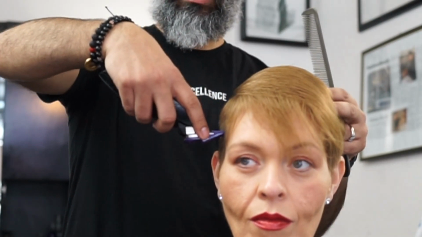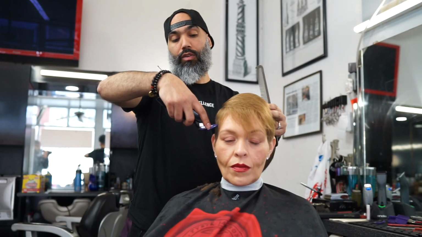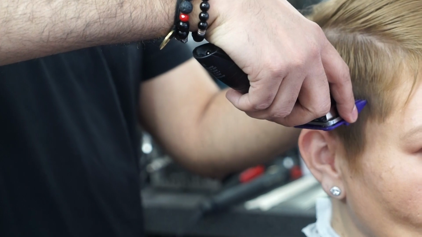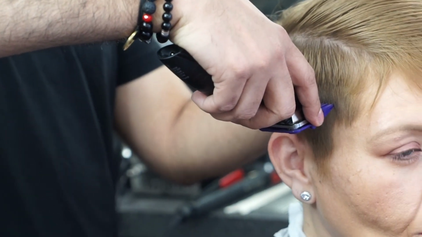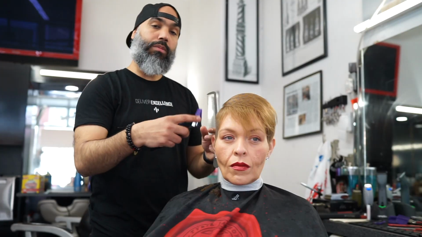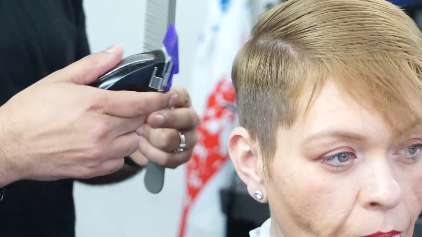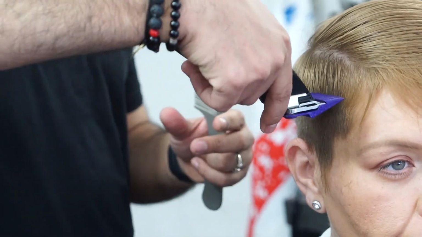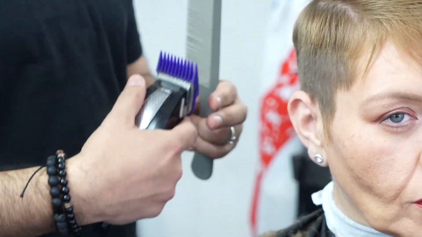So this is essentially an easy way to remove weight without cutting into it and create another length with the same exact guard. You don't have to keep switching guards in between cuts. That's going to help with speed. It's going to help with consistency as long as you learn how to maneuver from a 90, 45, and 0 right off of the scout.